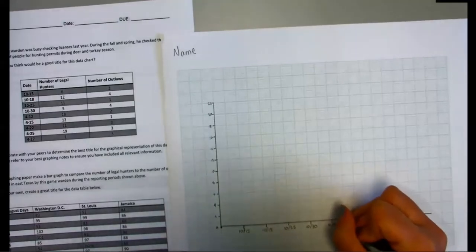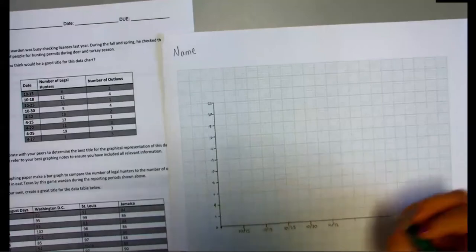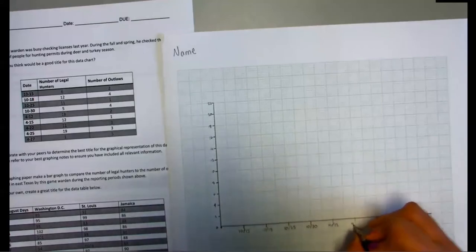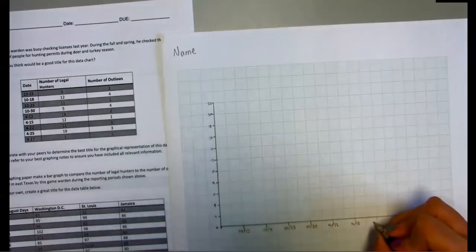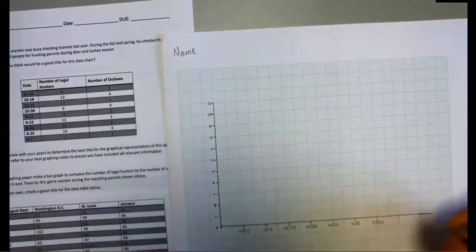Then we have April 12th, April 15th, April 22nd, and 25th, and 27th.